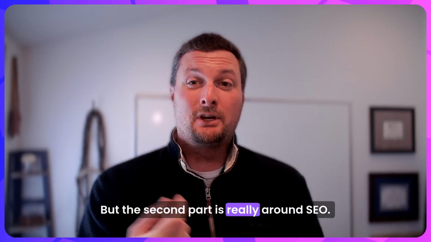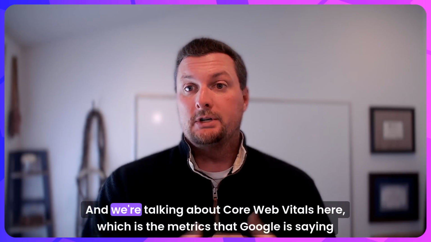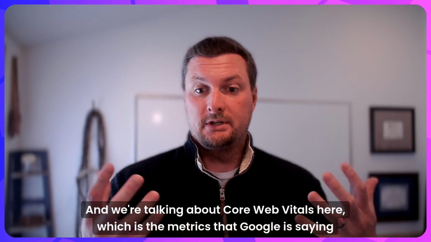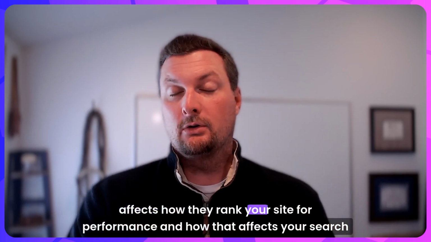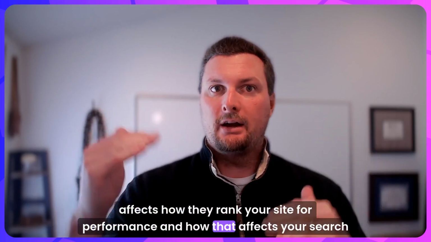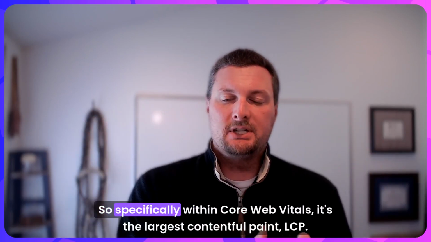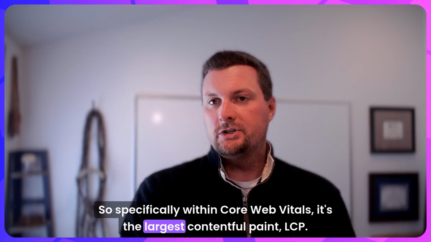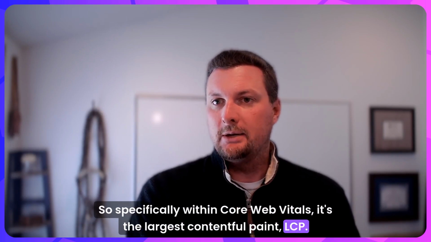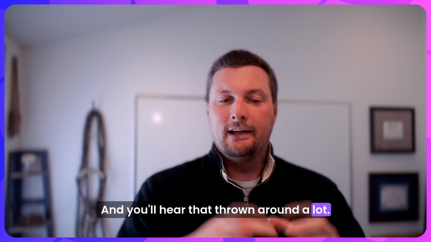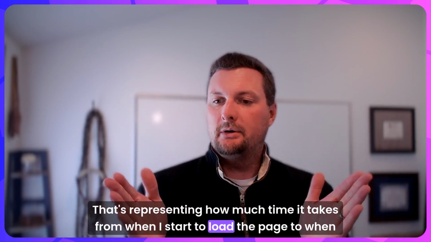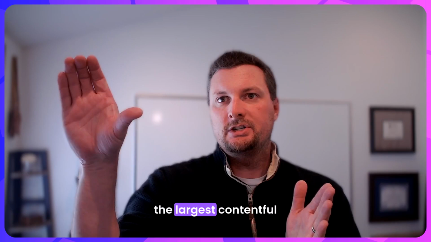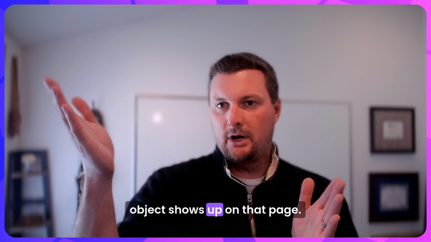But the second part is really around SEO, and we're talking about Core Web Vitals here, which are the metrics that Google is saying affect how they rank your site for performance and how that affects your search rankings. Specifically within Core Web Vitals, it's the Largest Contentful Paint, LCP, and you'll hear that thrown around a lot. That's representing how much time it takes from when I start to load the page to when the largest contentful object shows up on that page.